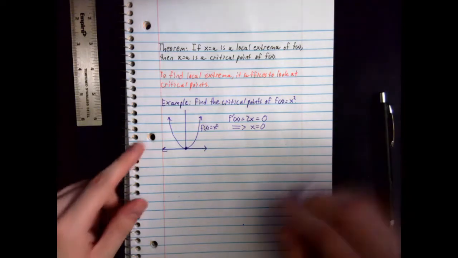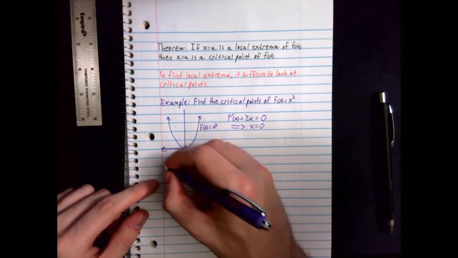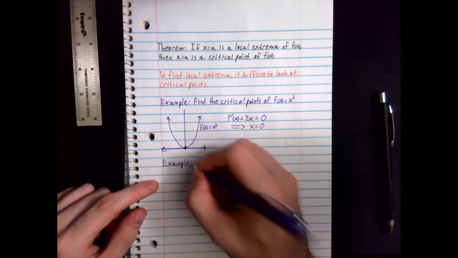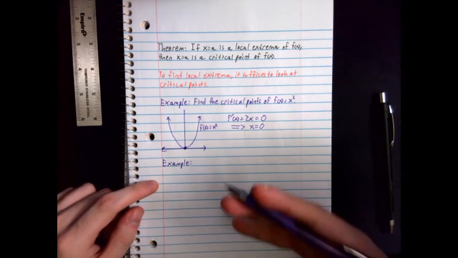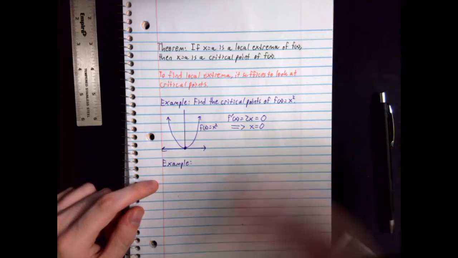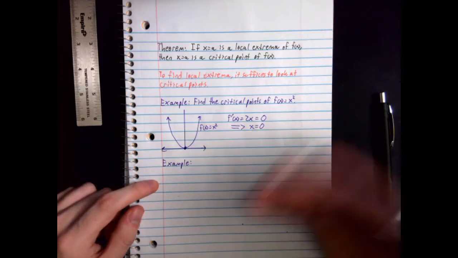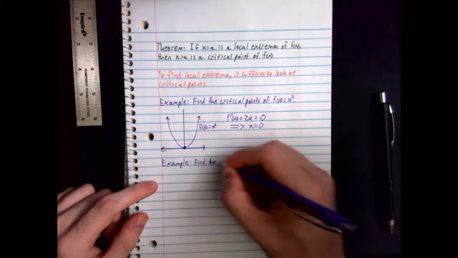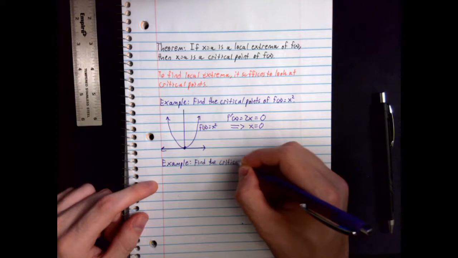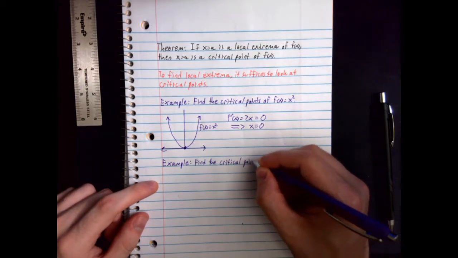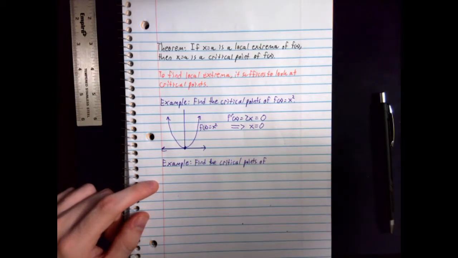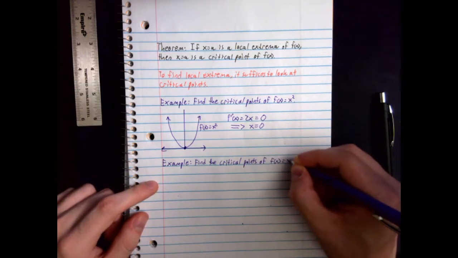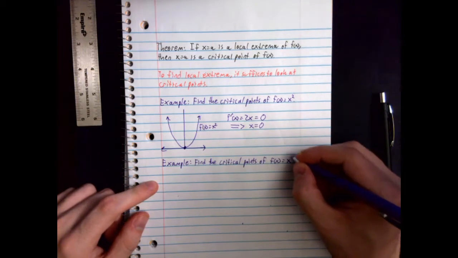All right, maybe let's do one more example of finding critical points, and we'll do one where we find the critical points of a function where those critical points are points where the derivative is undefined. So find the critical points of f of x equals x to the 1/3.